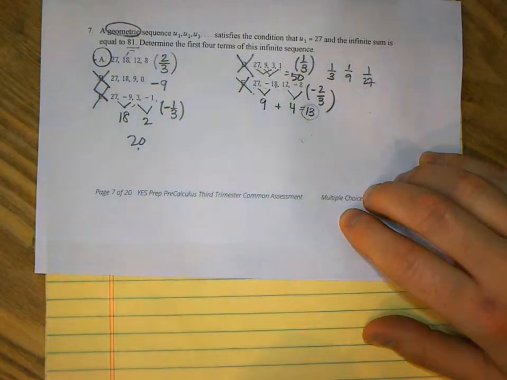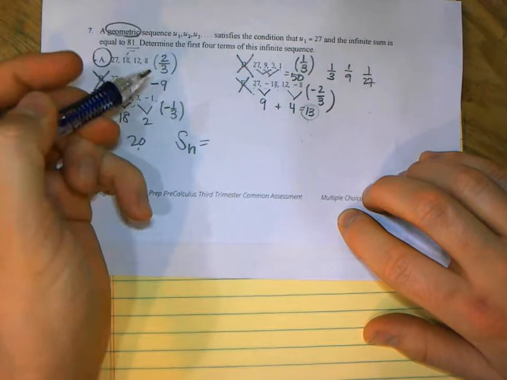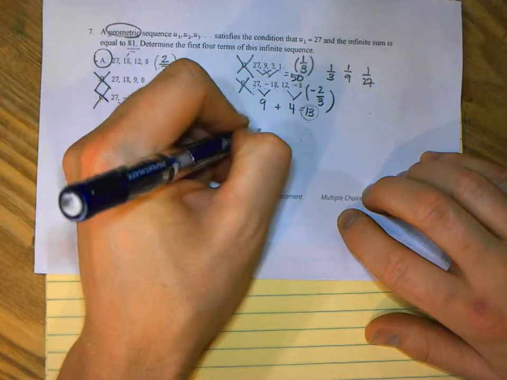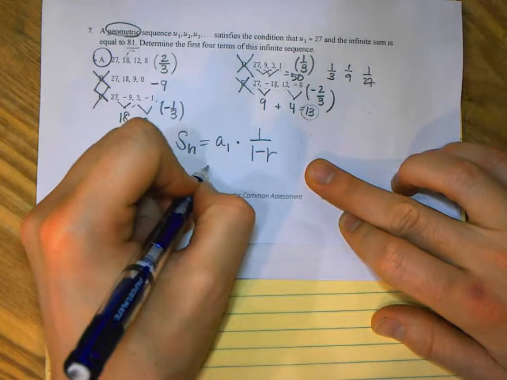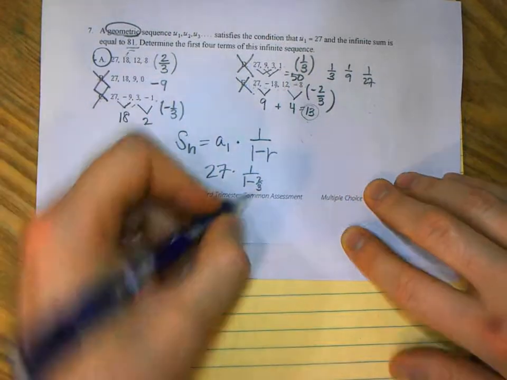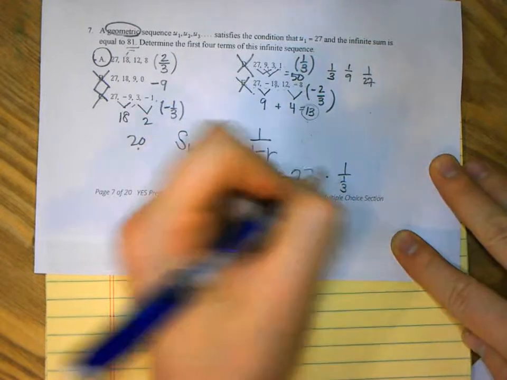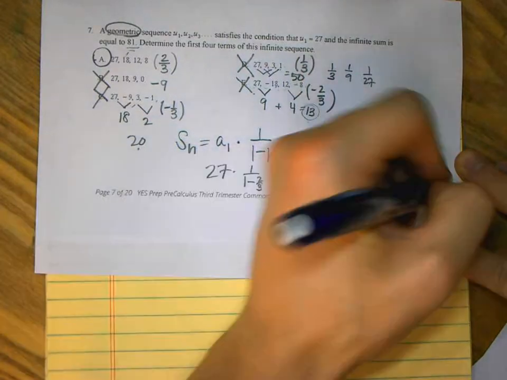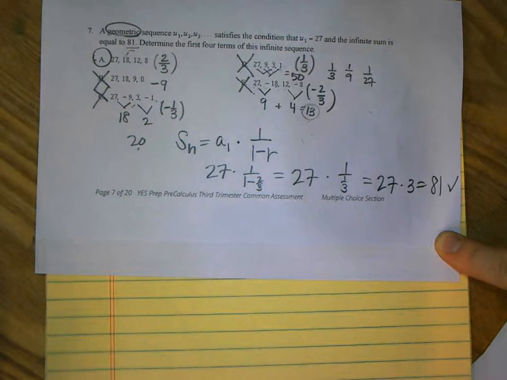Now, if I think that's my answer, I could always check it by saying the infinite sum of this sequence is going to be equal to a sub 1 times 1 over 1 minus the ratio. In this case, that would be 27 times 1 over 1 minus 2/3. To simplify that, that means 27 times 1 over 1/3, which is the same as 27 times 3, which is 81. That one checks out. I know that I'm correct. The correct answer is letter A.